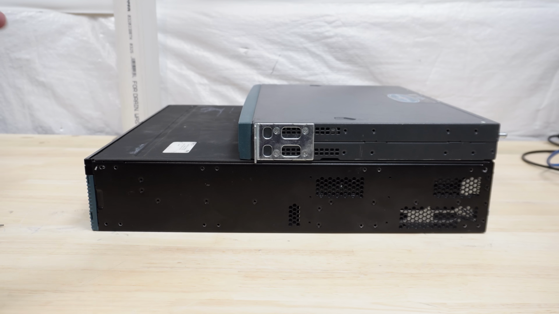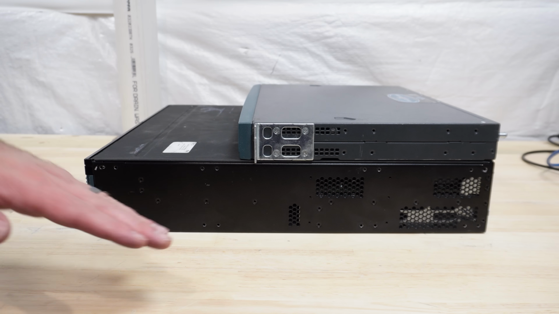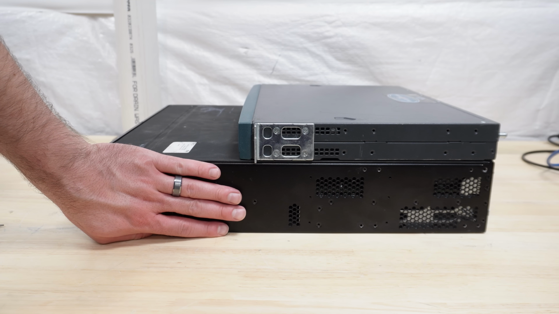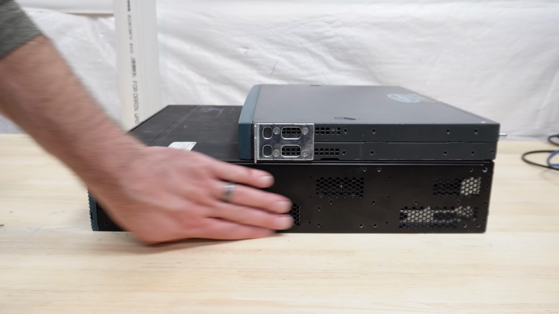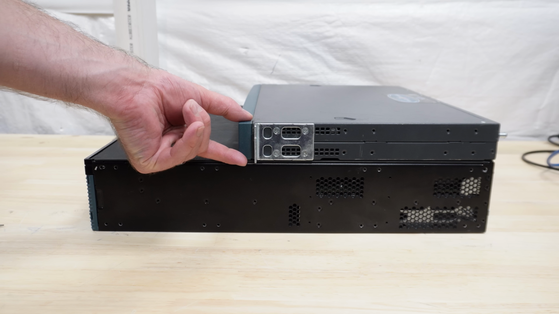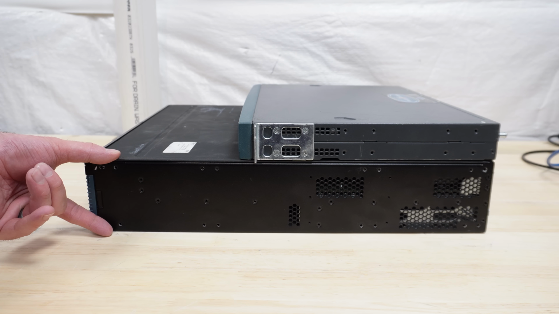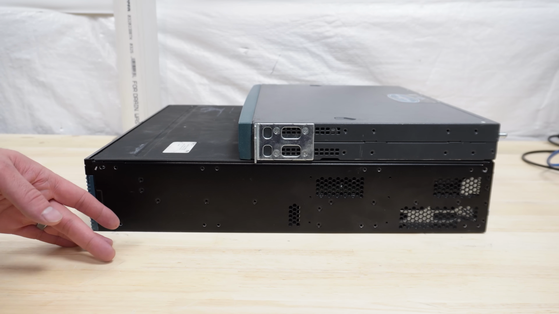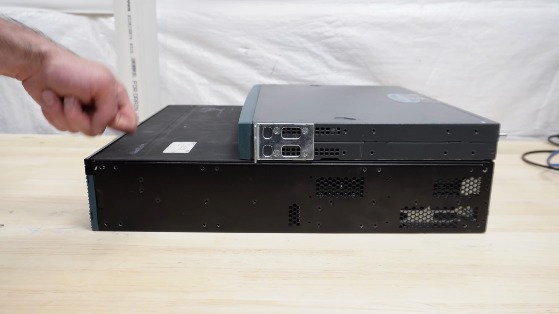Not that the comparison matters at all, but I just really want to show how much bigger it is than this guy. And here's my hand. I have pretty big hands. I'm like 6'1". This thing is just huge. I mean, it's 2U, obviously. It's twice as tall as this one. We learned about rack units earlier. But it's just so long. And it's really heavy. It's like totally metal.